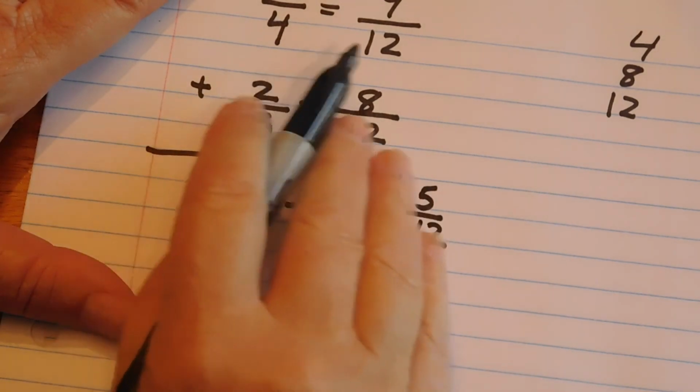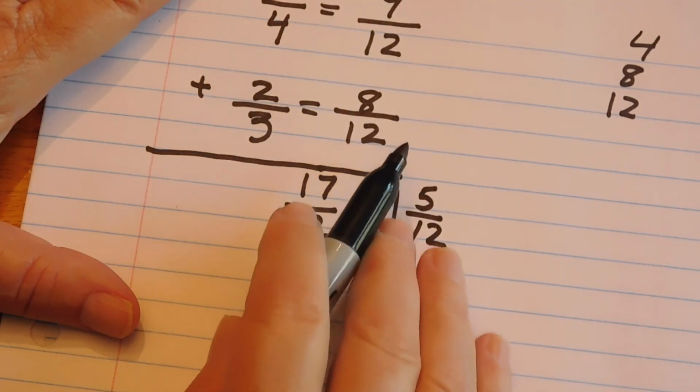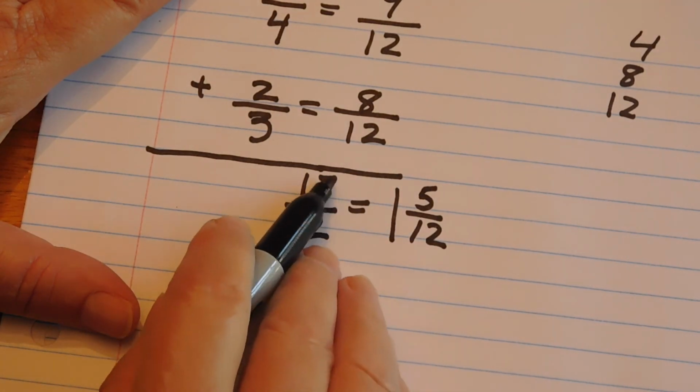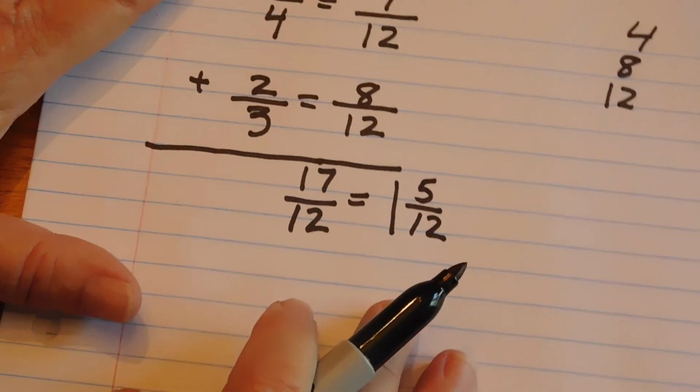So you have to get common denominators. Then you have to add them or subtract them. And then after you do that, you have to look at the fraction and see if it can be changed to a mixed number or see if it can be reduced.